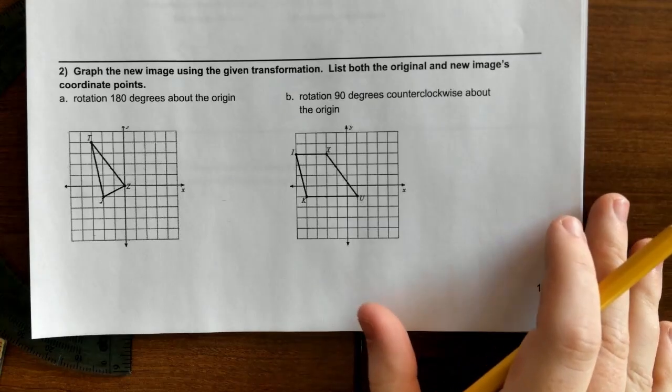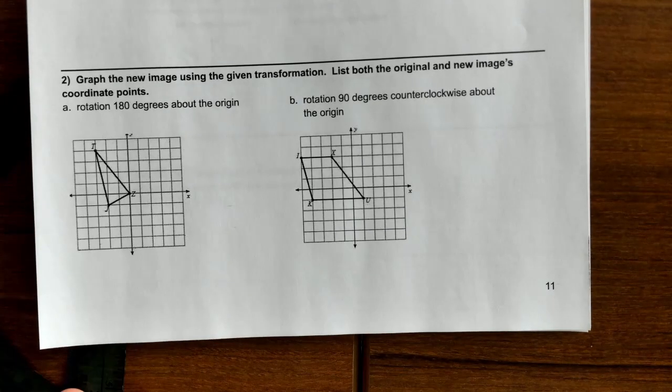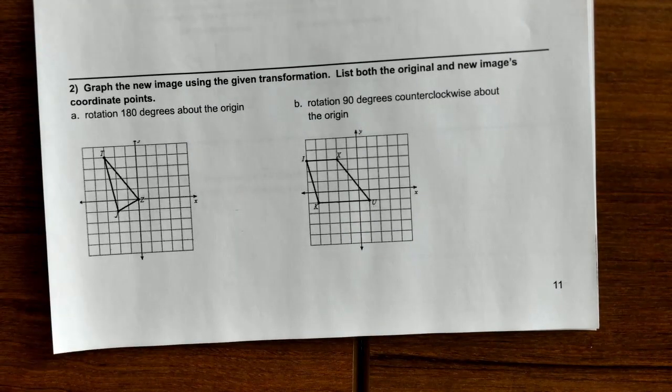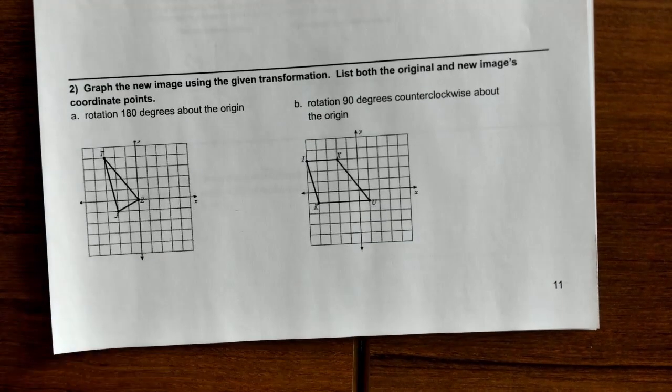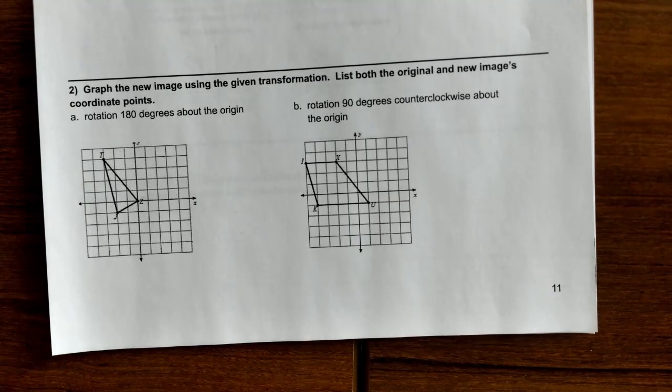Hopefully by this point you have finished problem 1. This is as good a time as any to remind you all that the answer key to these notes is found on Canvas. Just go to our big calendar, and there's the answer key right there ready for you. You can check with the answer key to see how well you did, but I want to discuss problem number 2. So problem number 2 says to graph the new image using the given transformation.